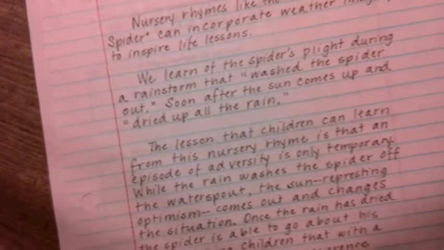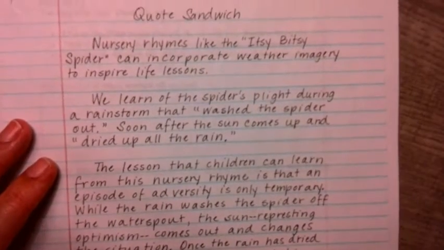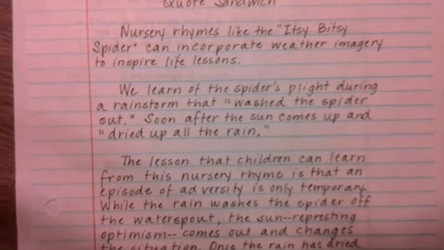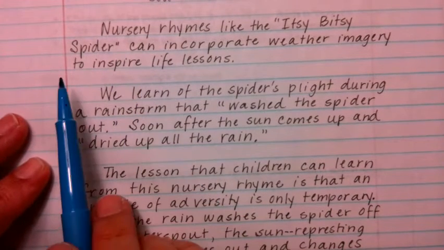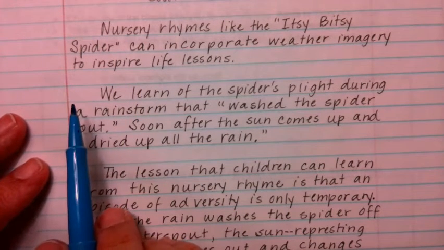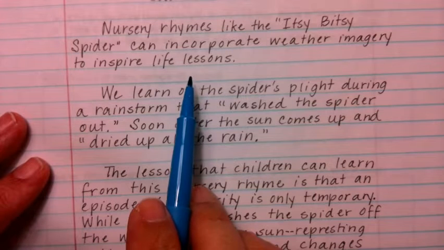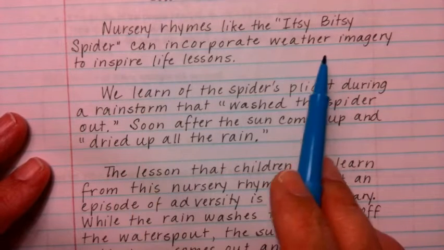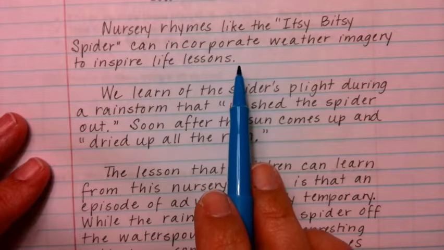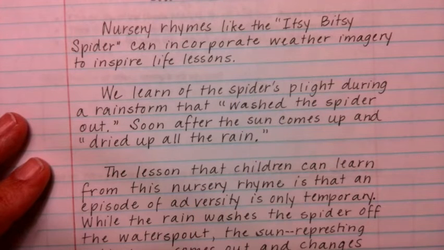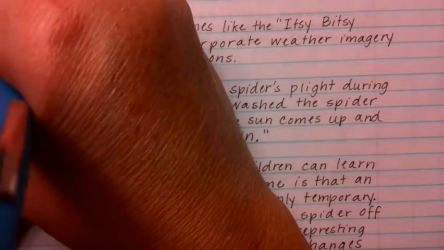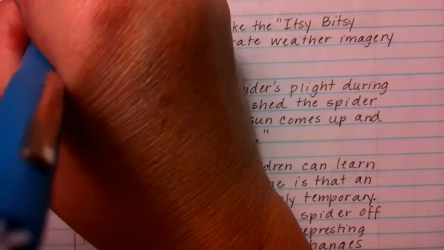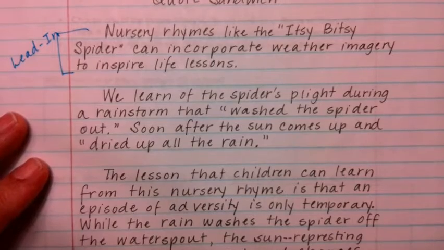All right. So here's an example of a quote sandwich. Let me try to get that in focus for you. Okay. So we give it a lead-in and some context. So I said, nursery rhymes like the Itsy Bitsy Spider can incorporate weather imagery to inspire life lessons. Okay, so I have a point that sometimes weather imagery can inspire life lessons, and the context is the Itsy Bitsy Spider. All right, so this would be our lead-in. Okay, so look, it's just one little sentence.